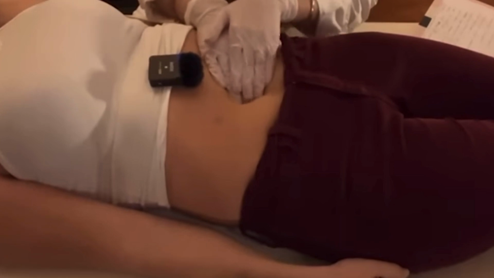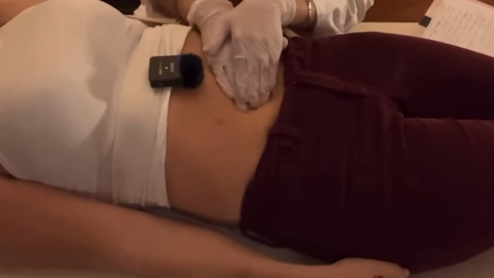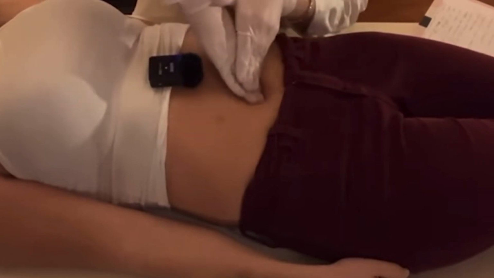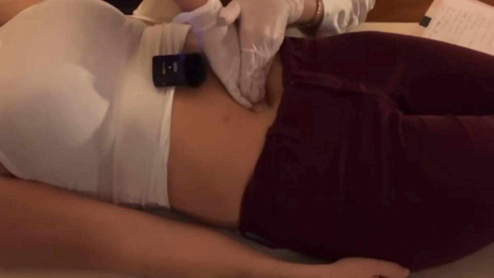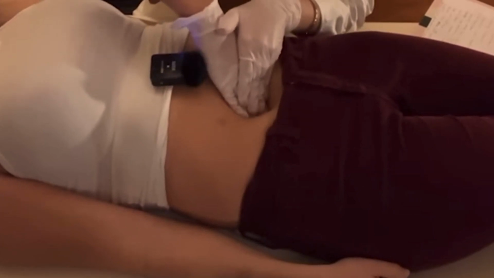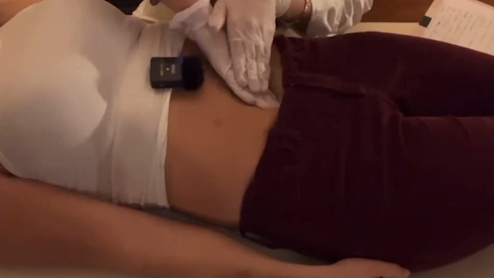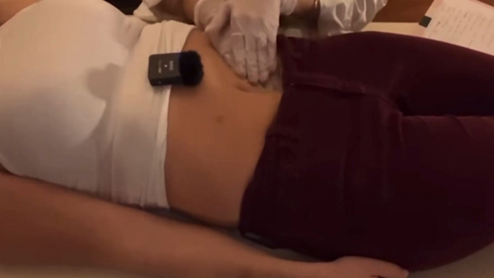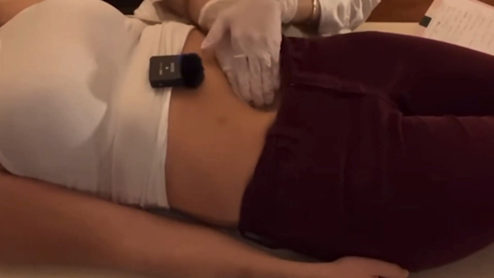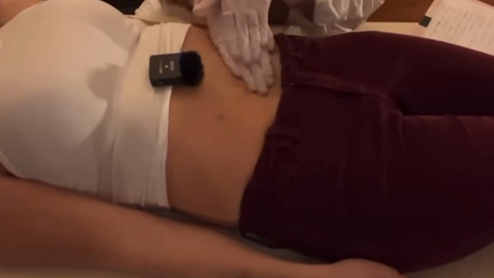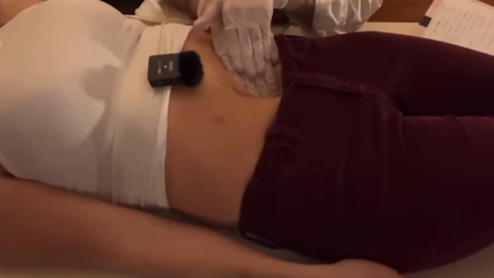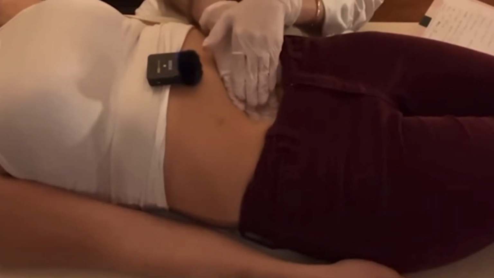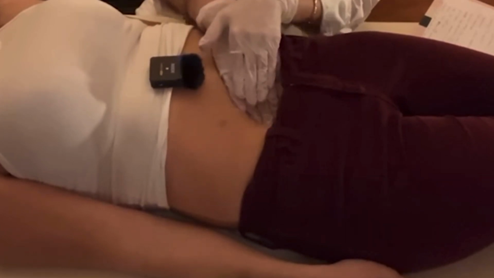Okay, now I'm gonna try to feel your bladder. Is there any pain here? Just some fullness. Okay. Yeah, bladder seems to be normal size. I do not notice any inflammation or any issues there.